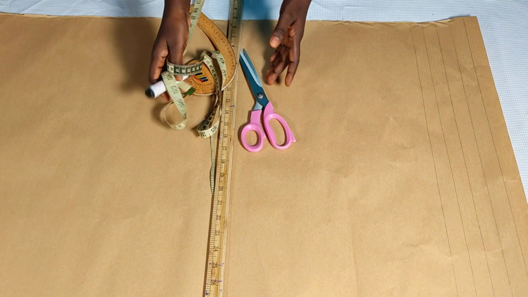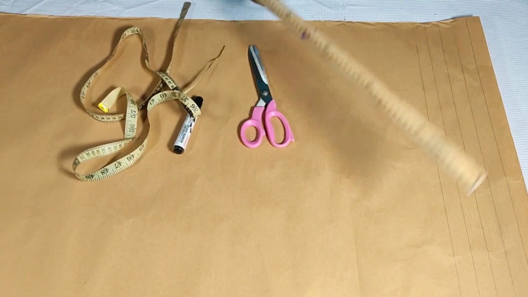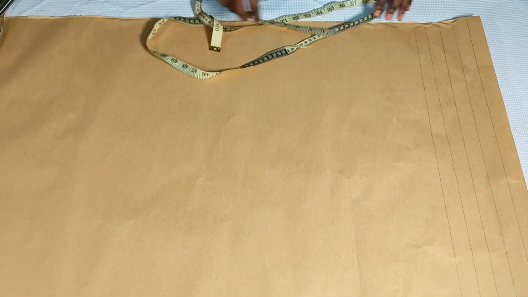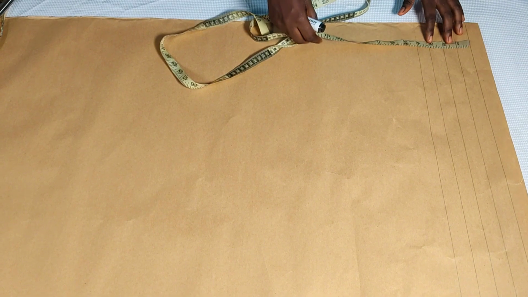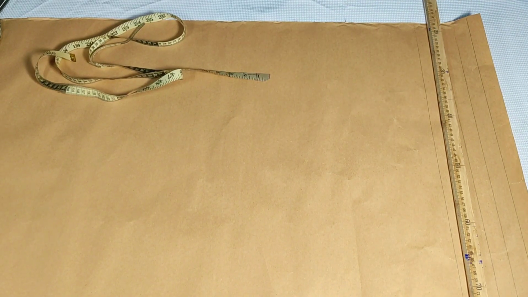So as usual, my brown paper, my marker, my rulers, and my pair of scissors for the drafting. Okay, so let's start with the drafting. So to start the drafting, I left 5 inches up on my brown paper. Yes, and that will be where I will be doing the built up neck detail.